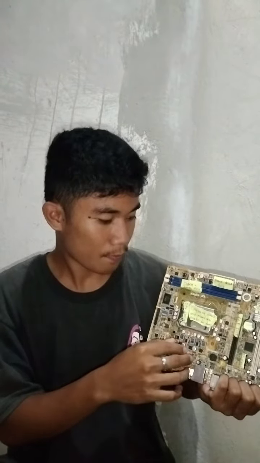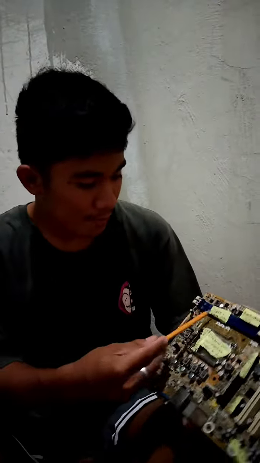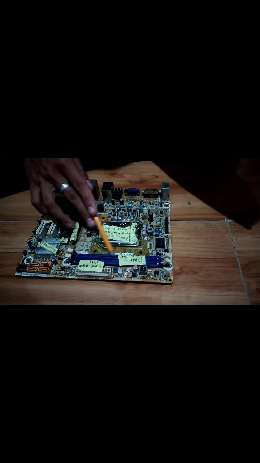So let's talk about my motherboard. So let's go. The first topic is DRAM memory slots. So let's start. DRAM memory slots.